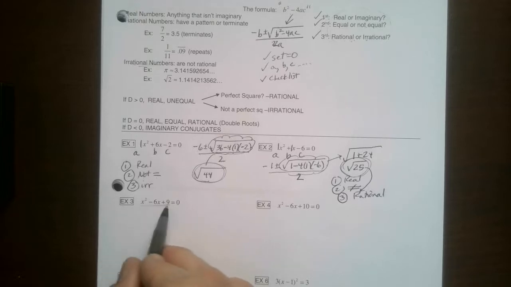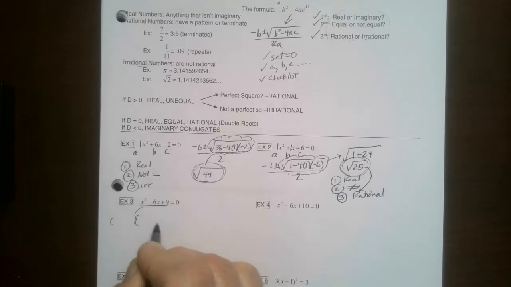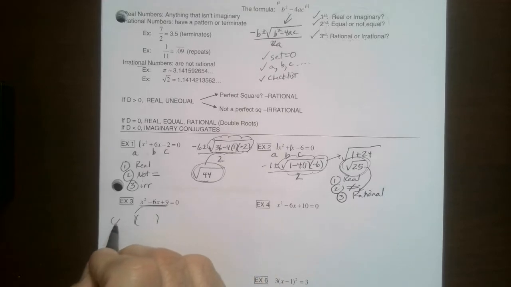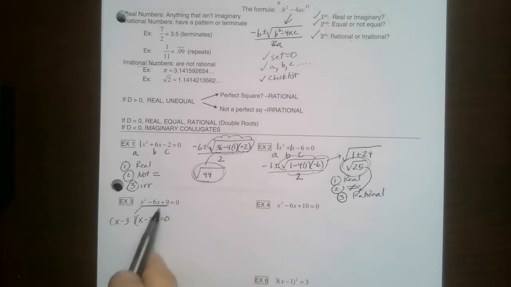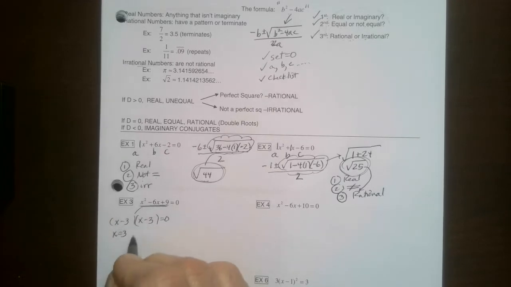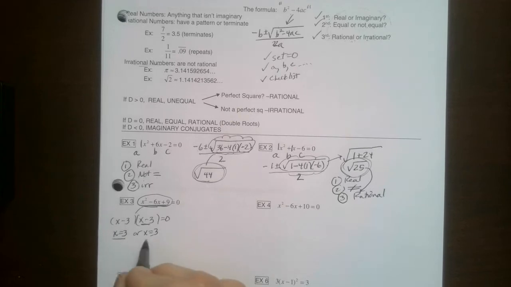Now, some of you might look at this and go, hey, wait a minute, I can factor this. X minus 3, X minus 3. You see, this is where looking to factor things might help. So I get X equals 3, or from this one, I get X equals 3. This is a perfect square trinomial, and they're going to give you the same answer twice.